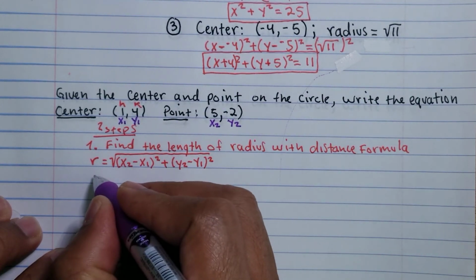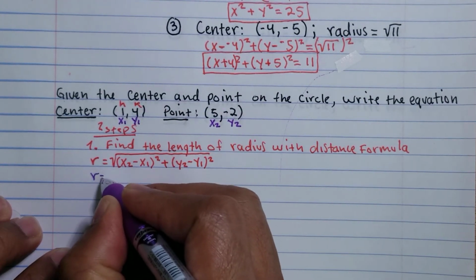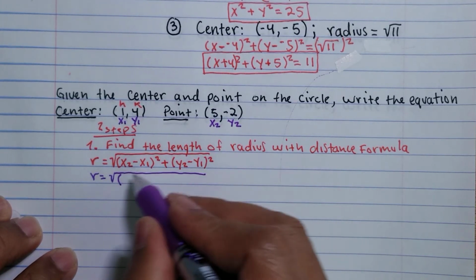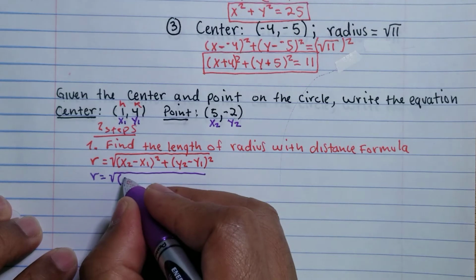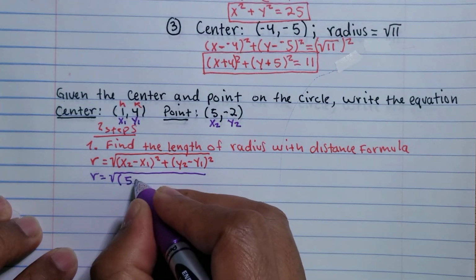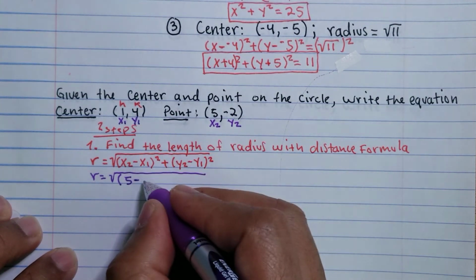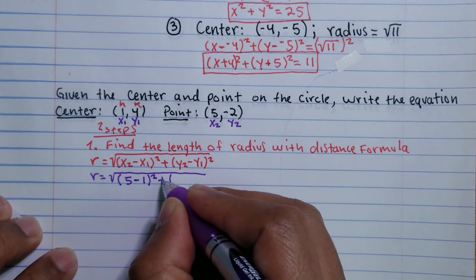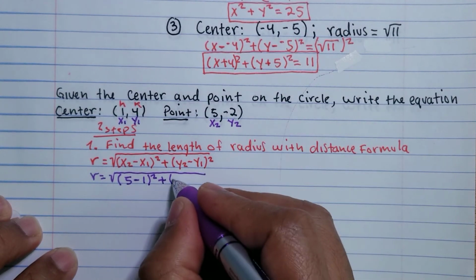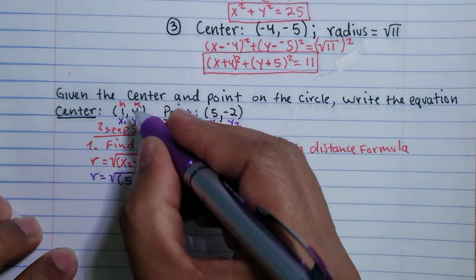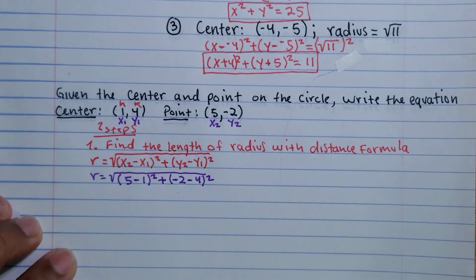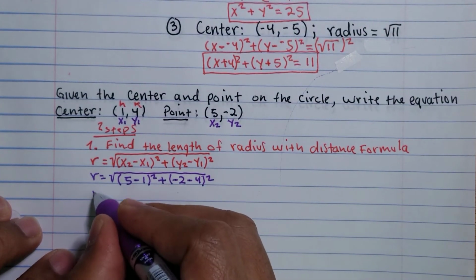Then I'm going to substitute those values into this formula. My x2 value is 5. The formula says subtract x1, which is a positive 1, and then take the square. Next is the y2 value, which is -2, minus the y1 value, which is 4, and then take the square.